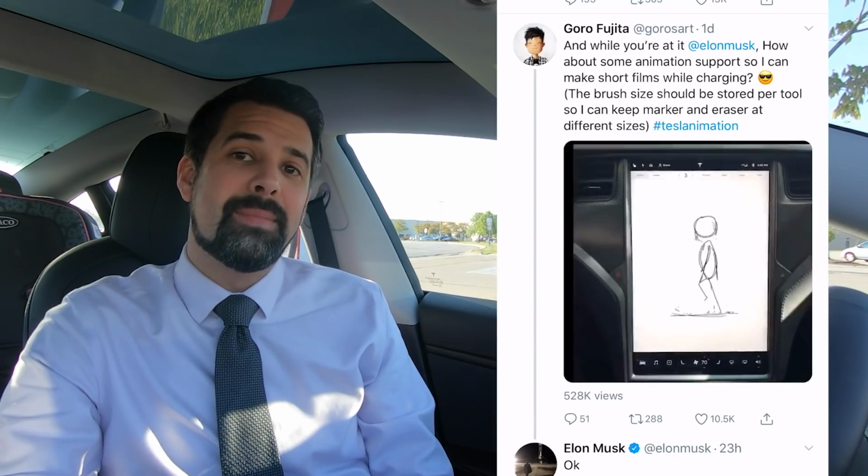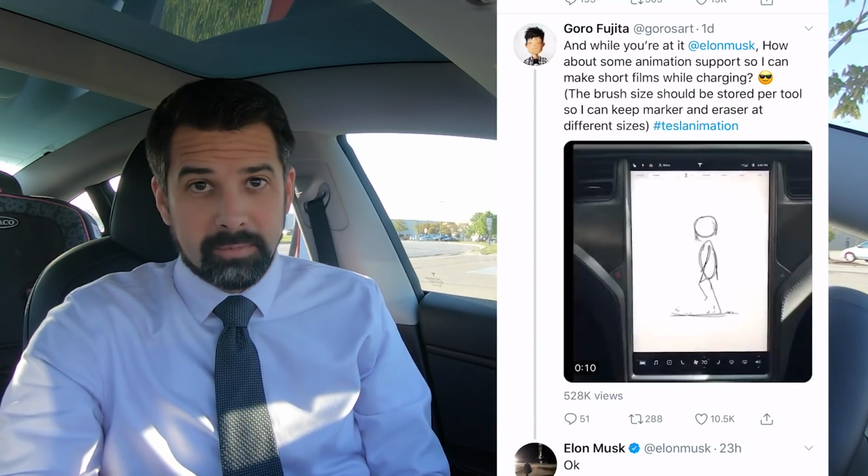So Goro took it a little bit further and said, "Hey, while you're at it, Elon, how about going ahead and adding some animation support so that I can make short films while I'm charging? Brush size should be stored per tool so that I can keep marker and eraser size different." So that's getting to some really granular control there.